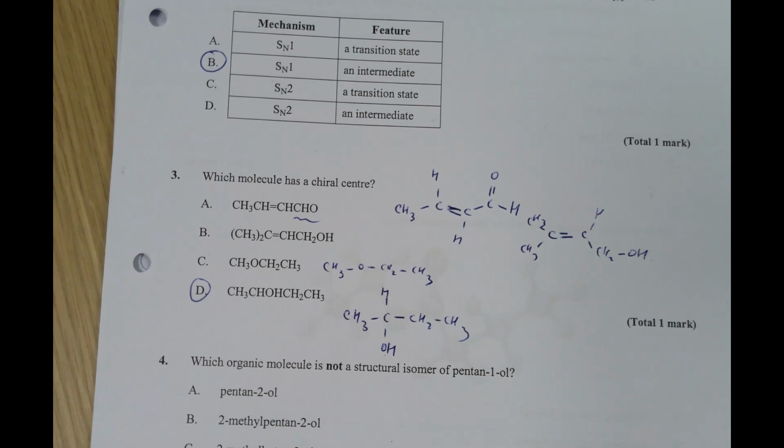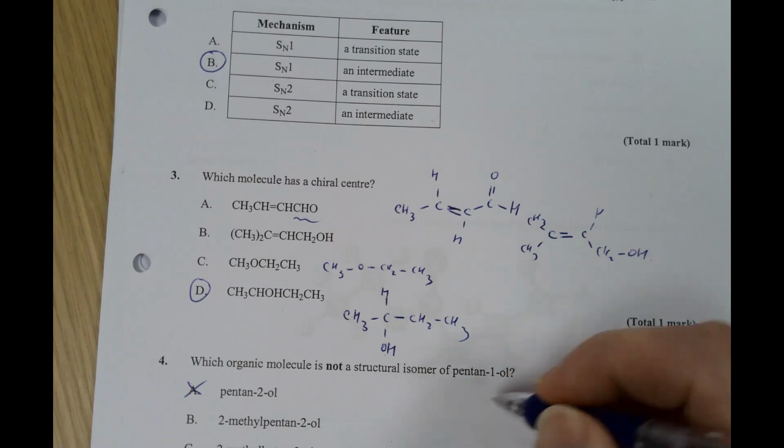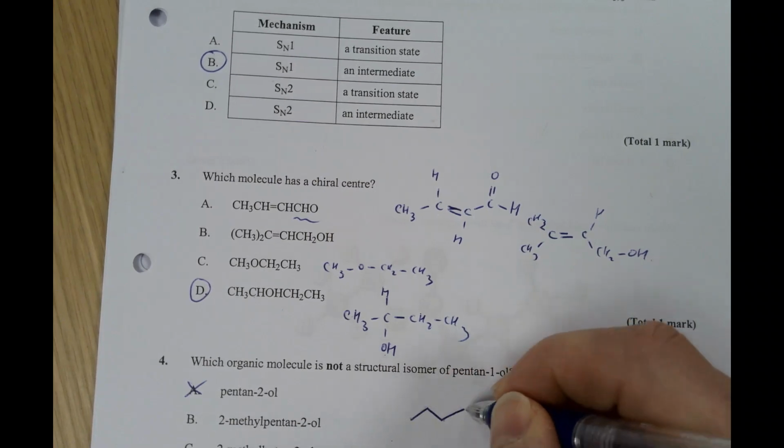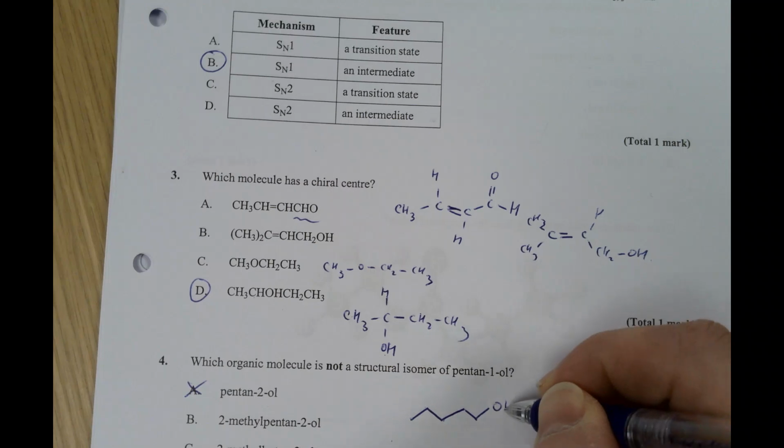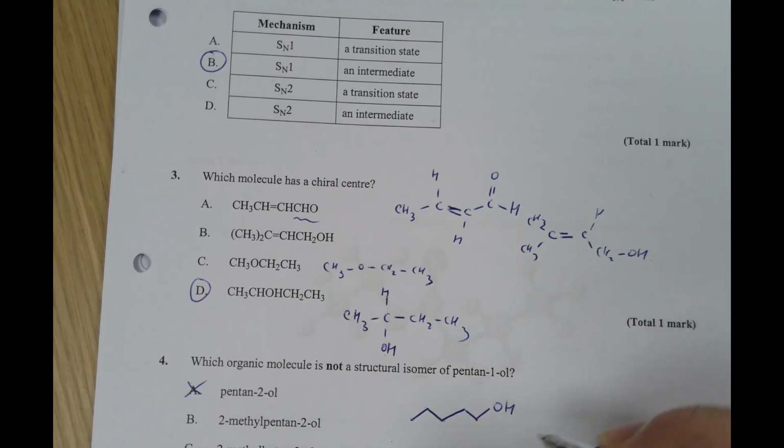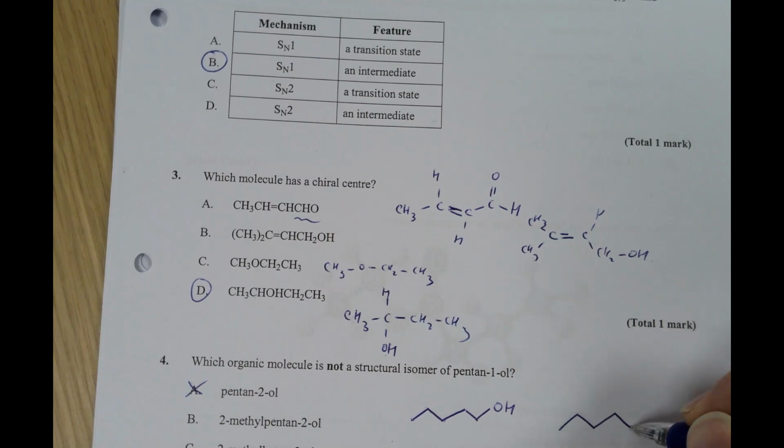Question 4, what's not a structural isomer? Well, pentan-2-ol clearly is, it's just shifting the OH along 1 carbon. 2-methyl pentan-2-ol has to be the right answer. So pentan-1-ol has 1, 2, 3, 4, 5 carbons and an OH. 2-methyl pentan-2-ol has got 1 more carbon. Oops, I've done too many.